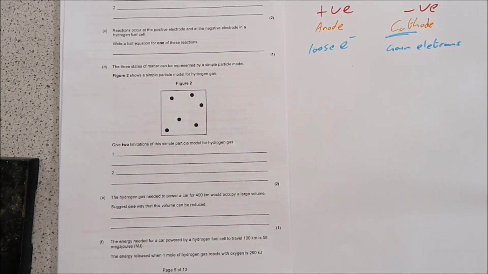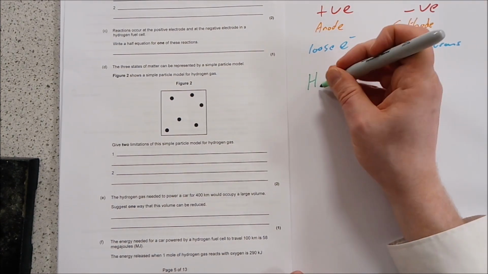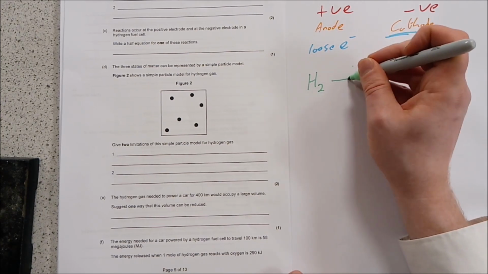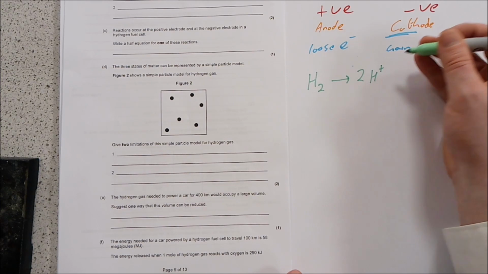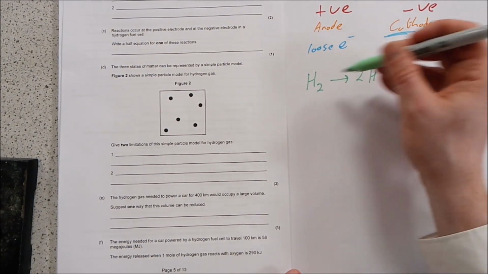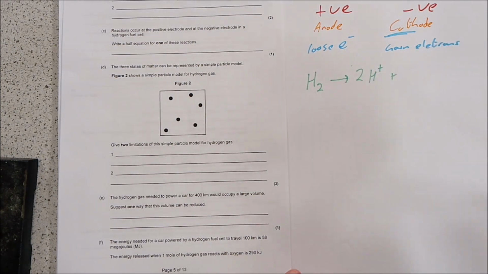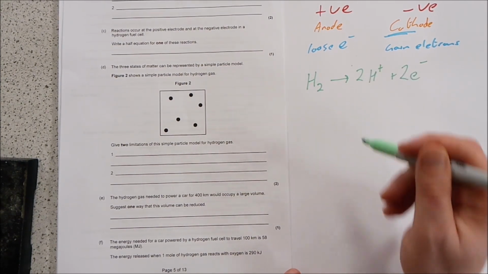So you could talk about the hydrogen. You're going to go with H2. That is going to form 2H+ ions plus 2 electrons, because to make that a plus, you'd take an electron away with it. So 2 electrons. That would be one half of it.